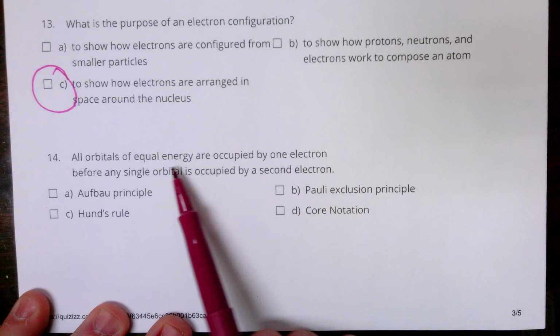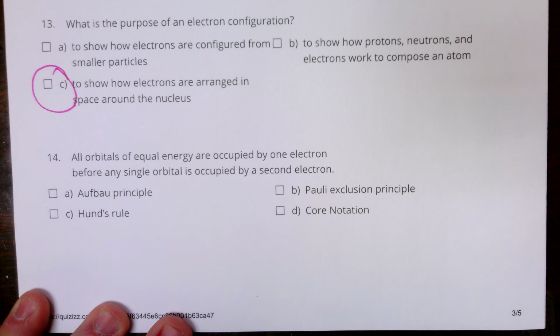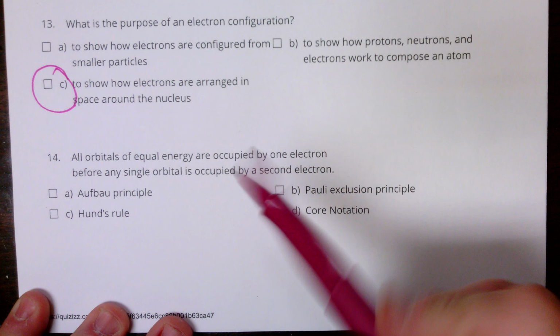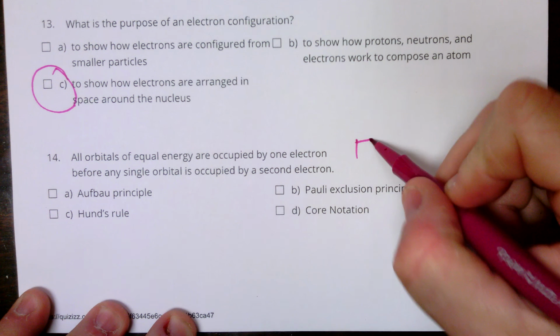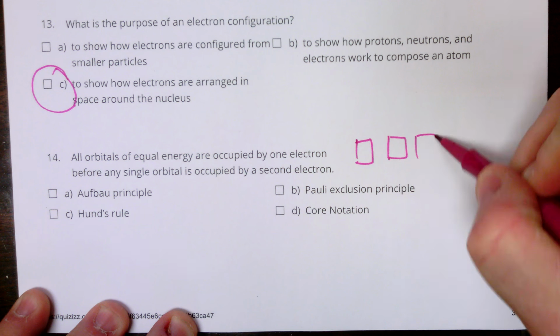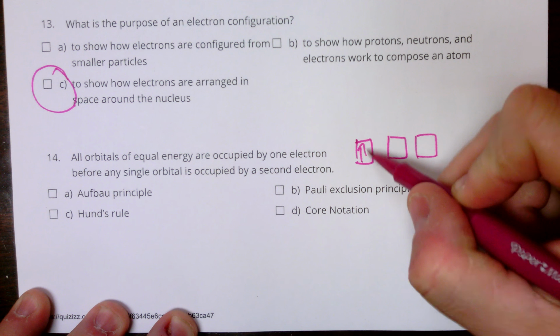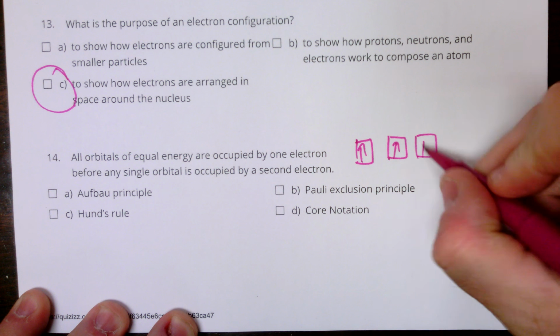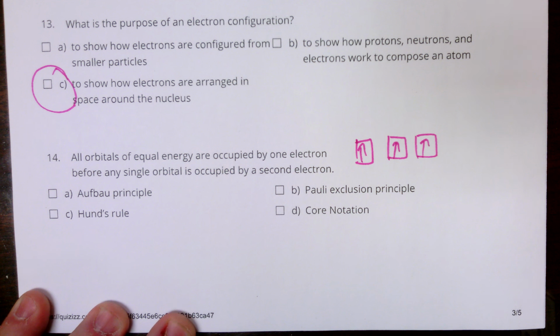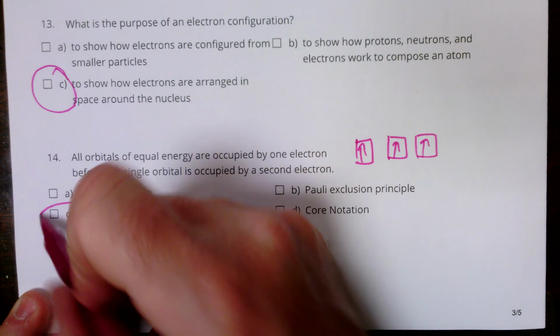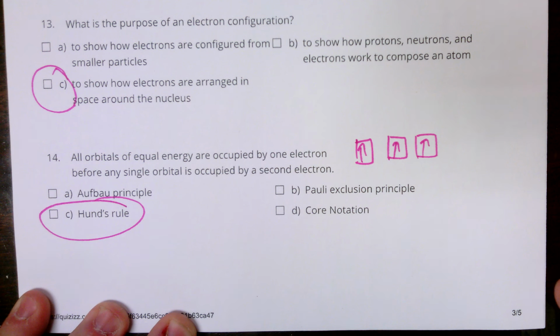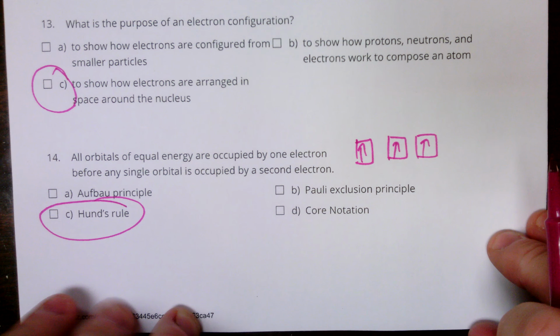So all orbitals of an energy level are occupied by 1 electron before they are paired up. That's all that's saying. That was just like we did in the previous question. We don't put another one here. We unpair them, and we don't pair them up until we have to. That's called Hund's rule. They don't pair up until they have to.